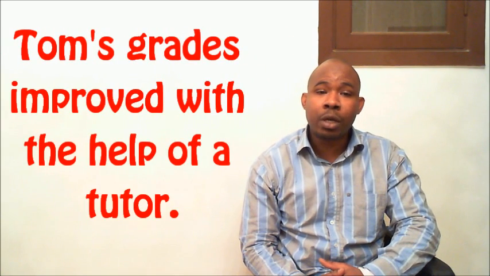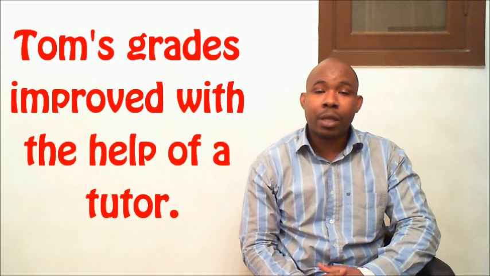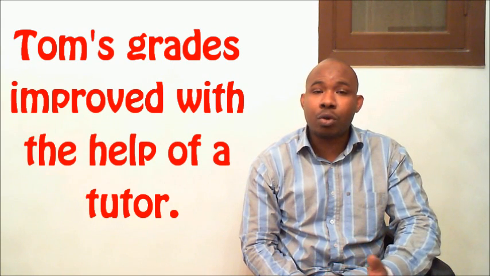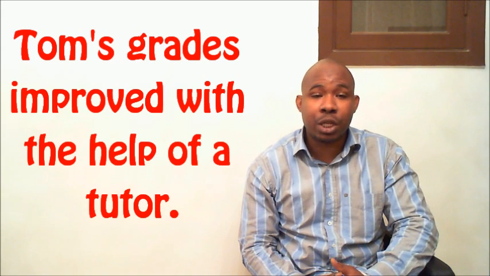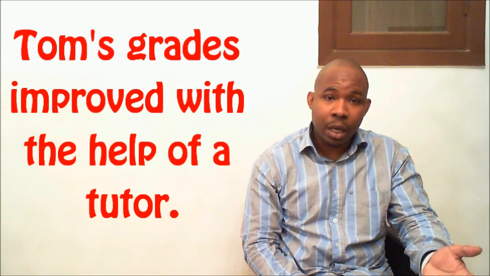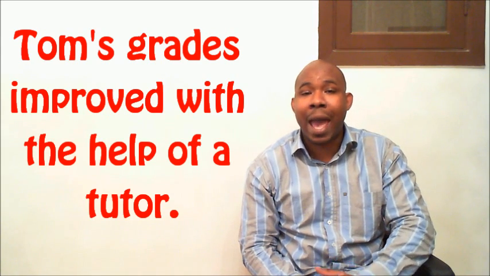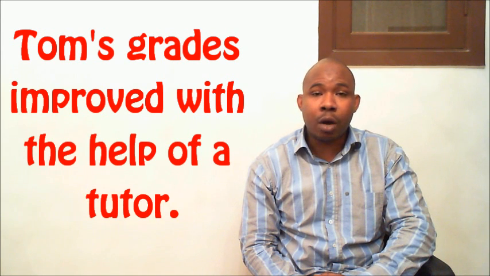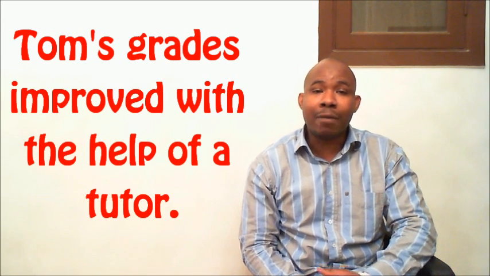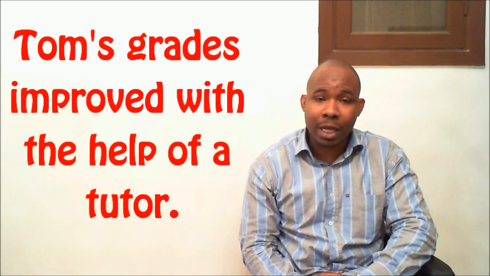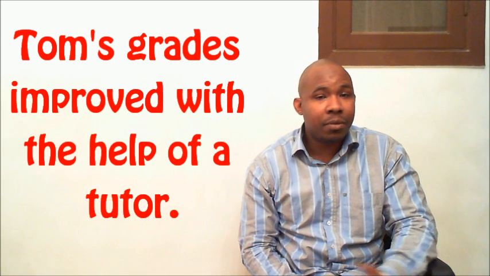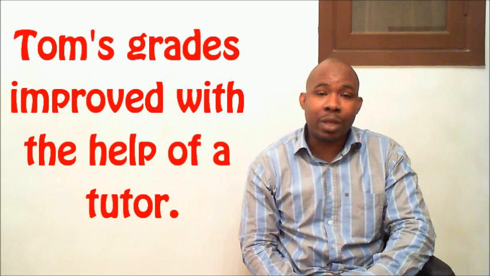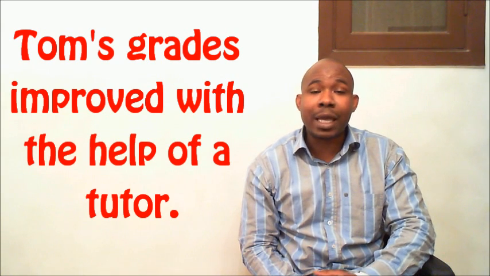So with this first example, Tom's grades improved with the help of a tutor. This means, when you look at it, that there is no direct object in the sentence, but the verb is receiving a little bit of information with the help of a tutor, but this is only answering the question how, okay? And with most intransitive verbs, any information that follows will either be a prepositional phrase or an adverb describing it. So Tom's grades improved what? Doesn't tell you at all. Okay, so in this sentence, the verb improved is intransitive.